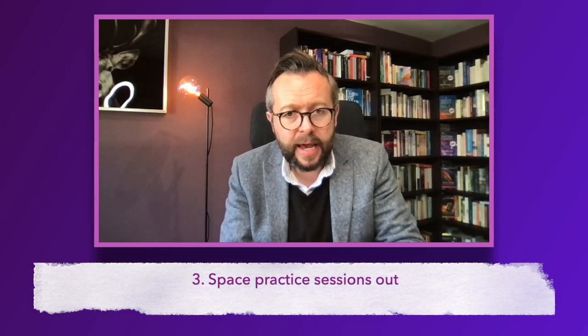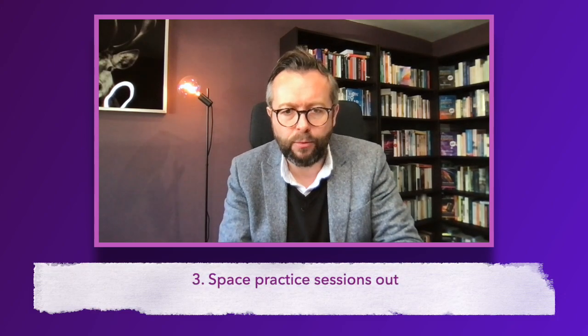Top tip 3 is to space practice sessions out. In other words, we want to leave increasingly long gaps before returning to a topic so that students get to the point of almost forgetting what they have previously learned and must therefore think hard about that information again in order to retrieve it from their long-term memories.